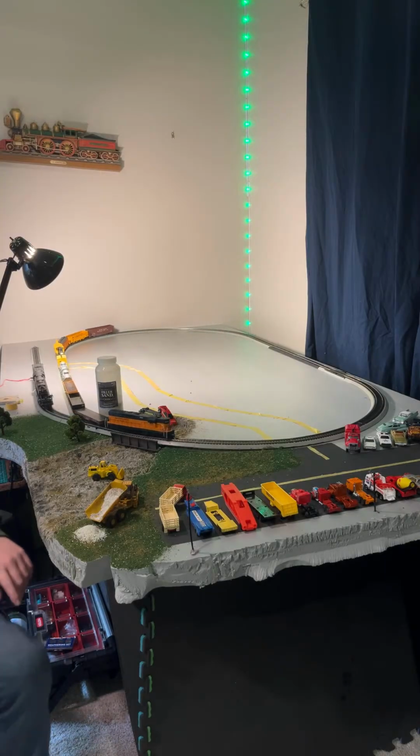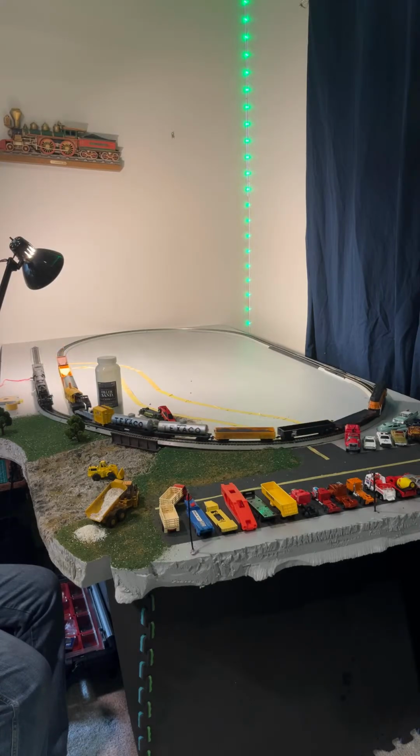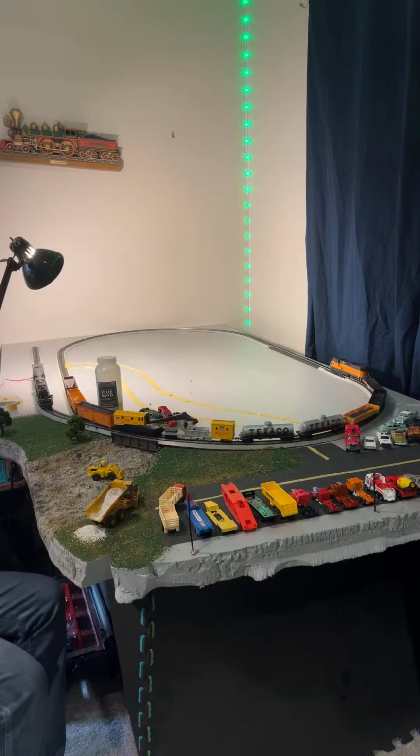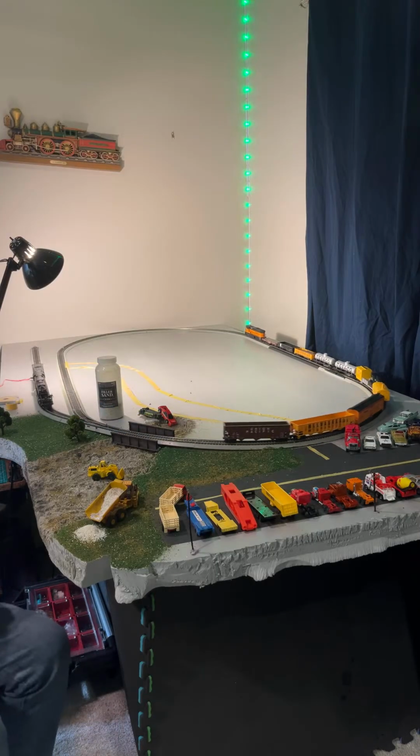I'm back. What I'm gonna do is slow the train down a little bit across there to make it a little quieter in here, just so I don't have to talk so loudly.